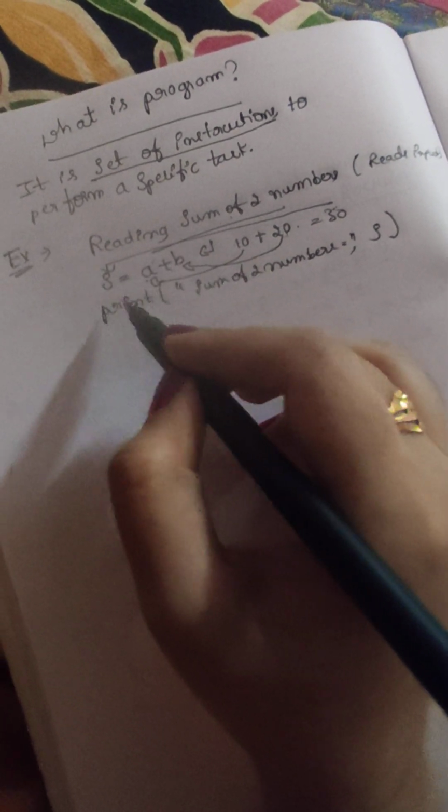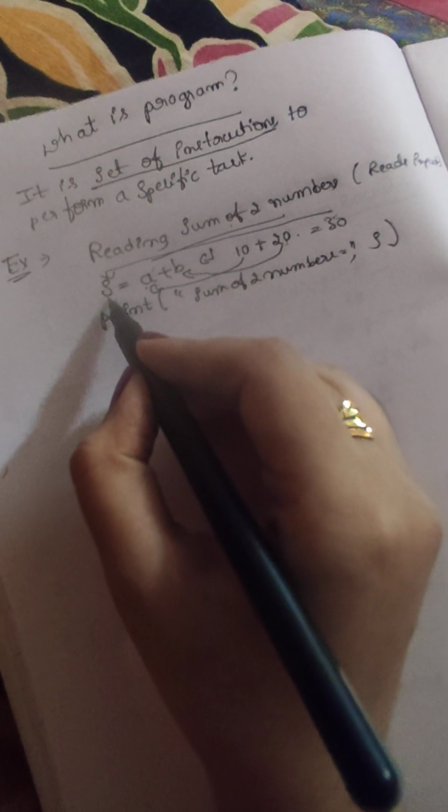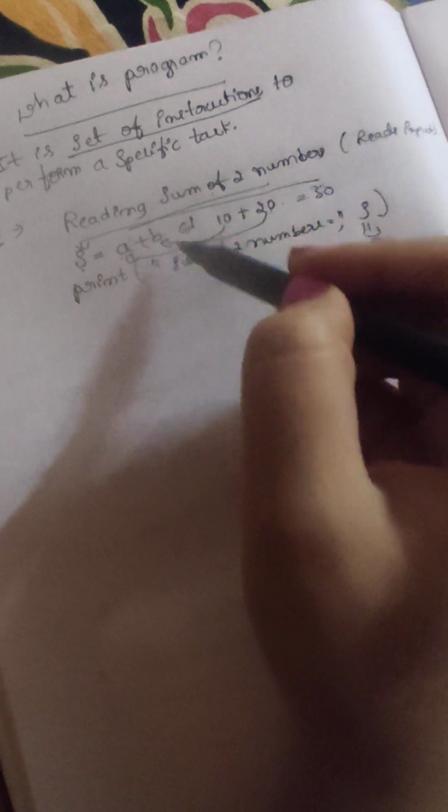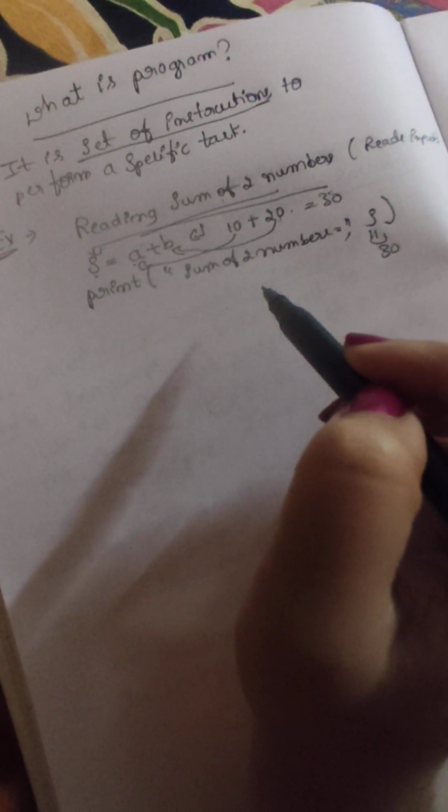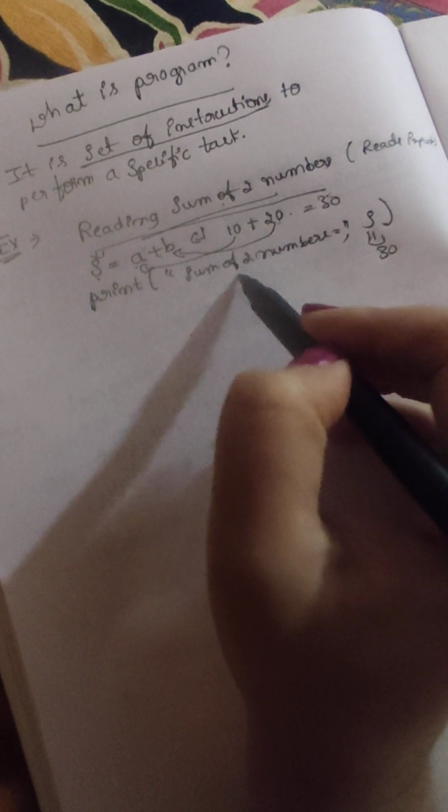Then after calculation we have to print the sum. Sum of two numbers is equal to s. What value is stored in s? 30. 30 will get printed here. So these three lines we can call a set of instructions. This set of instructions is performing a specific task. Which specific task is it performing?